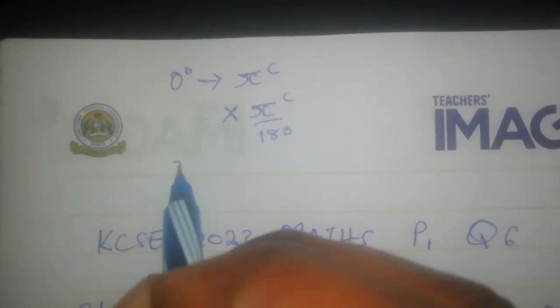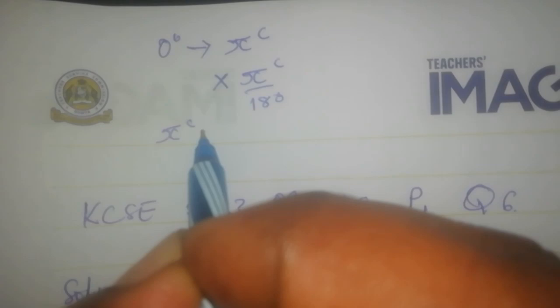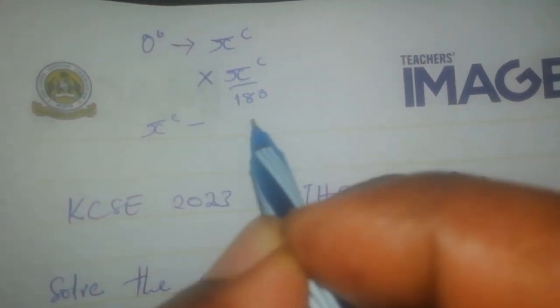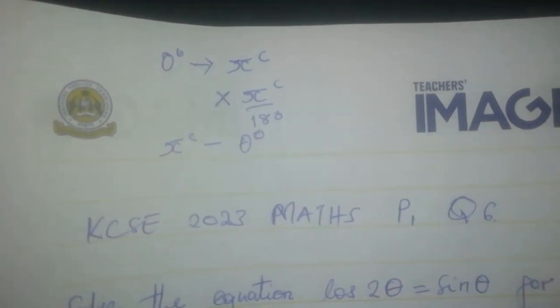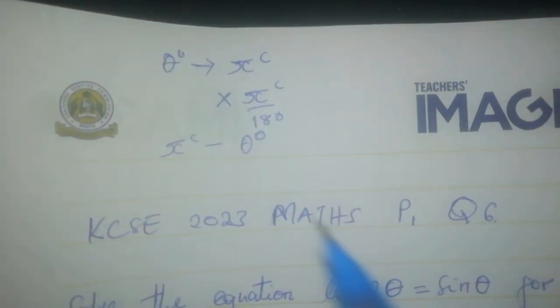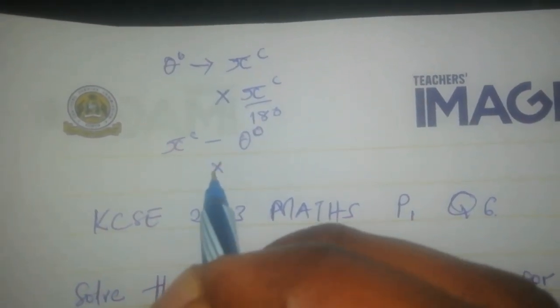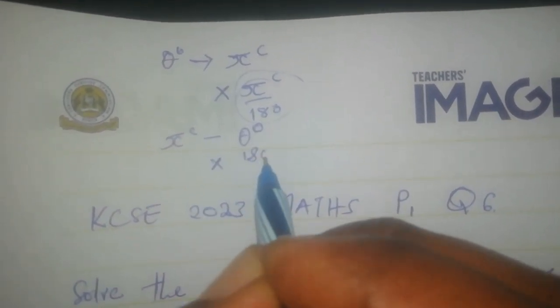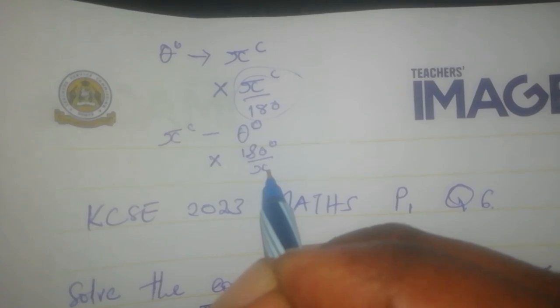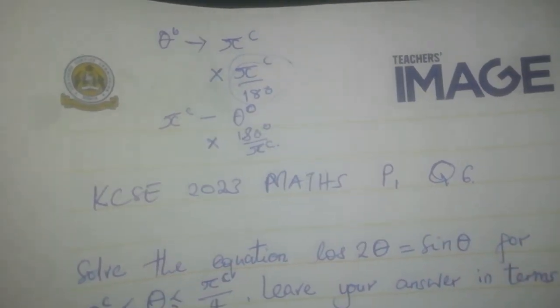Then when you are converting from π radians to degrees, you just multiply by the reciprocal of this one, so you multiply by 180 degrees over π radians.